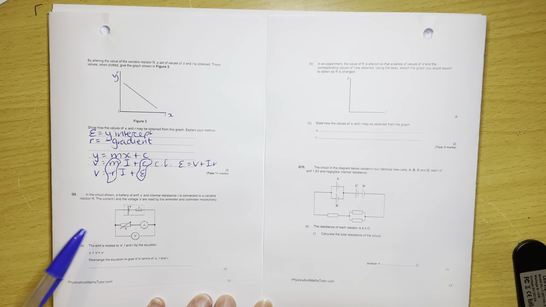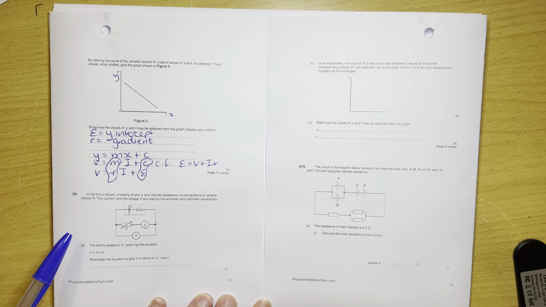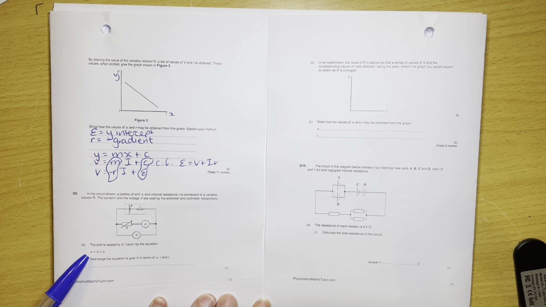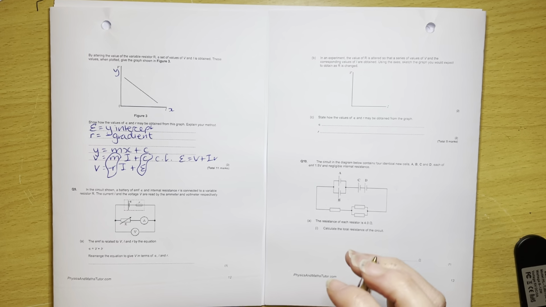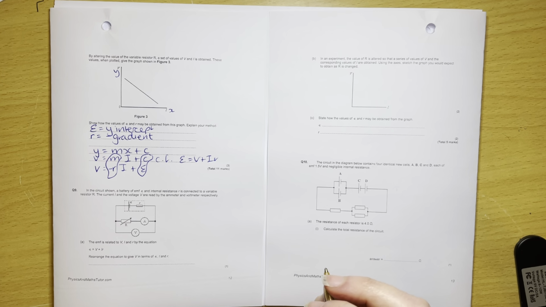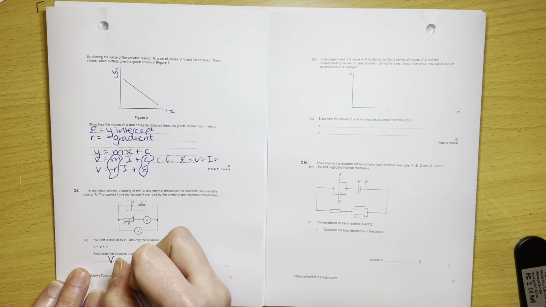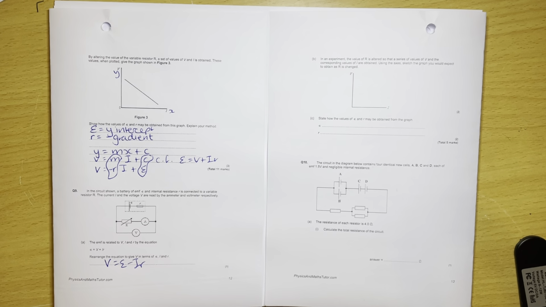Okie doke, so we've got the same thing again. EMF, internal resistance, core practical. The EMF is related to V, I and R by the equation E equals V plus IR. Rearrange the equation to give V in terms of E, I and R. So basically V equals E minus IR.